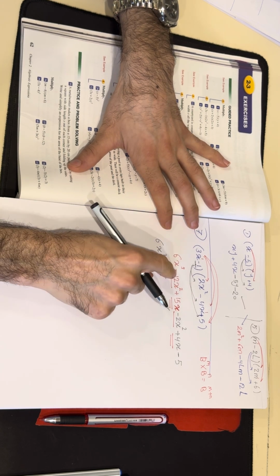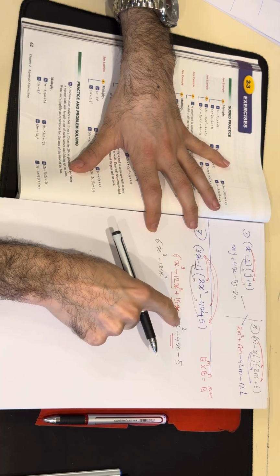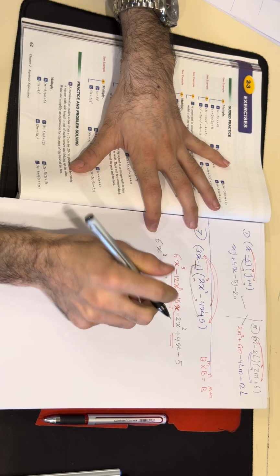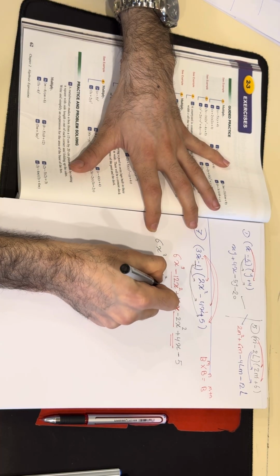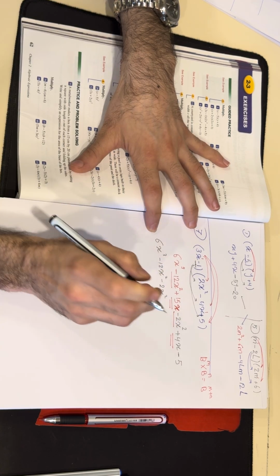I'm not touching it because it's negative. I wrote negative. Then this one is power 2, this one is power 2. So I need to bring this one to here. This one is negative, so it will be negative 2x power 2. I don't change the sign of it. It's negative, so I wrote negative.